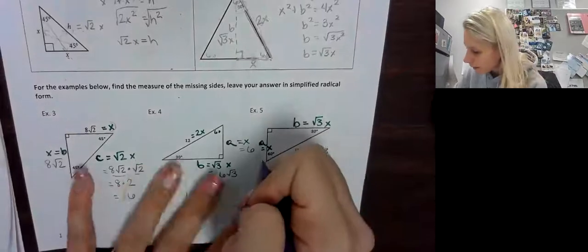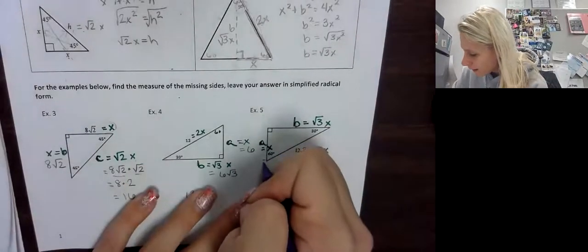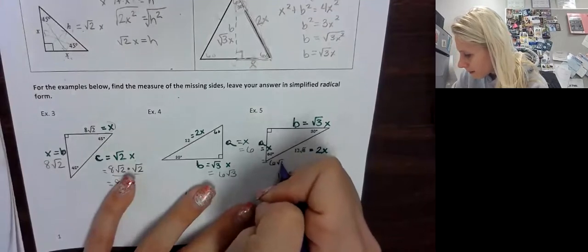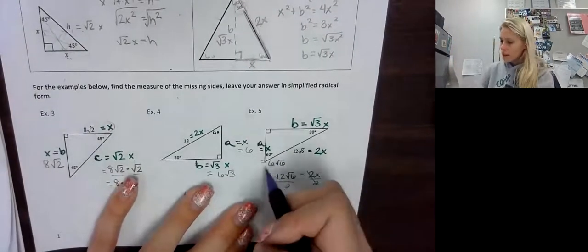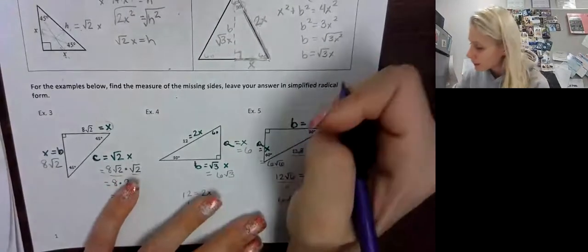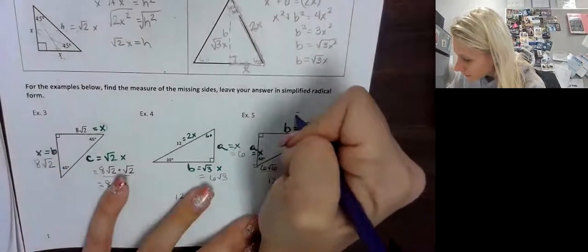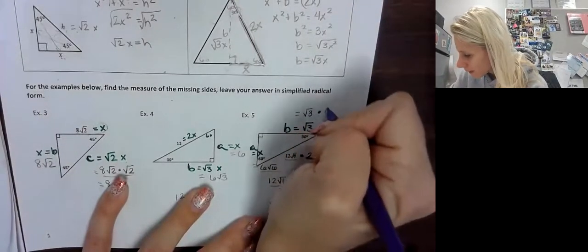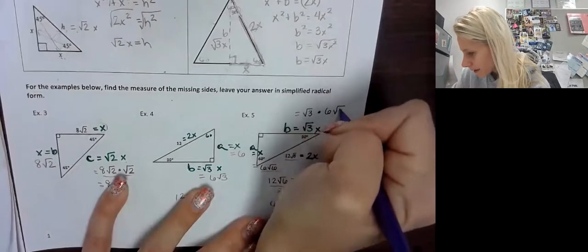So if we look, this side A equals 6 square root of 6. Okay, so we get that side. Now let's do this one. This equals the square root of 3 times 6 square root of 6.